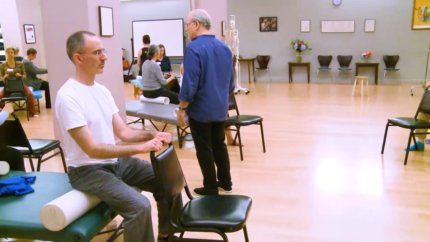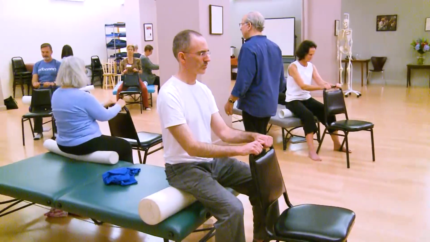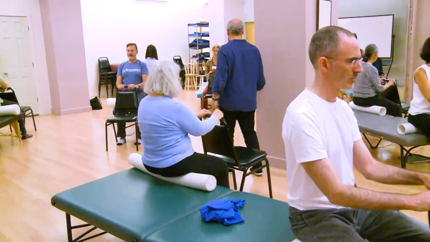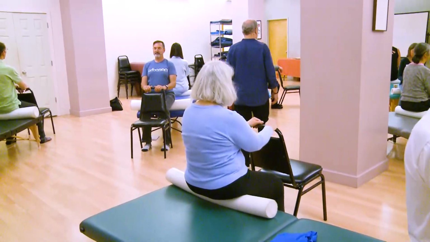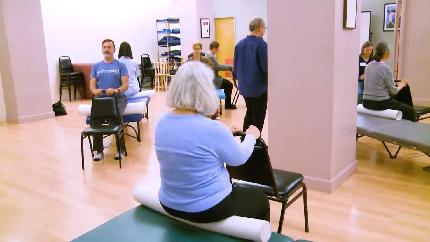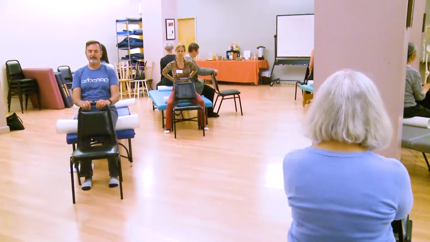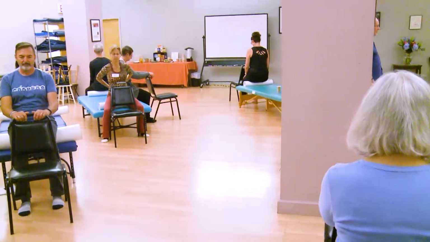And then move your attention up one more, meaning to your first lumbar, meaning the first vertebra that doesn't have a pair of ribs attached to it. Just slowly.